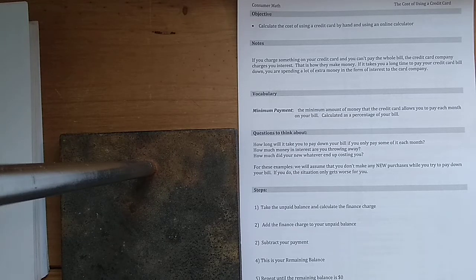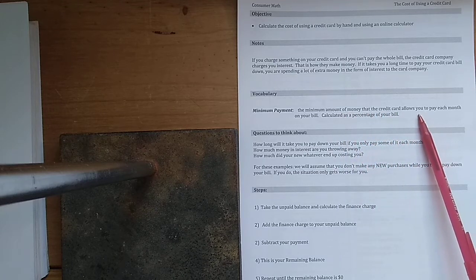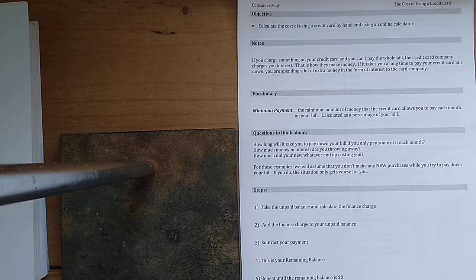So one thing that I do want to introduce to you, and it might have been in some other videos, is the idea of a minimum payment. The minimum payment is the minimum amount of money that the credit card company allows you to pay each month on your bill. Okay, this is the smallest amount possible before you get into trouble with them.